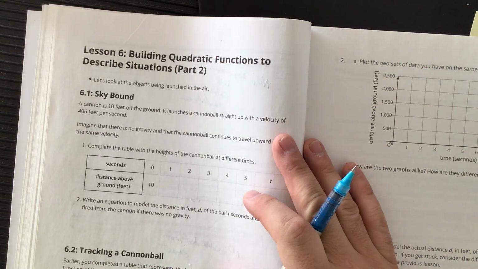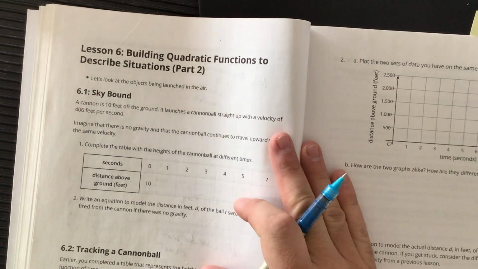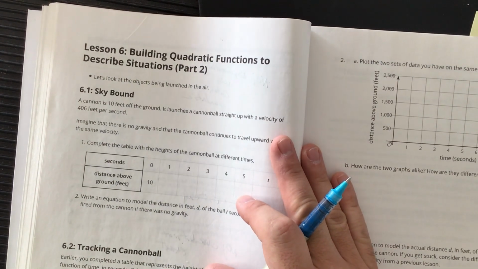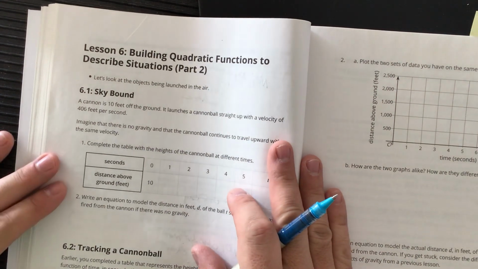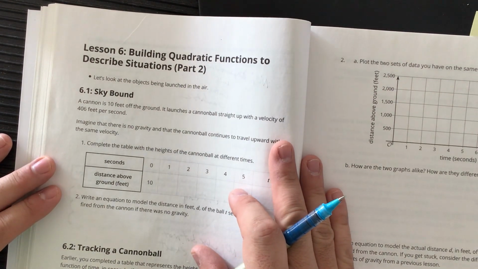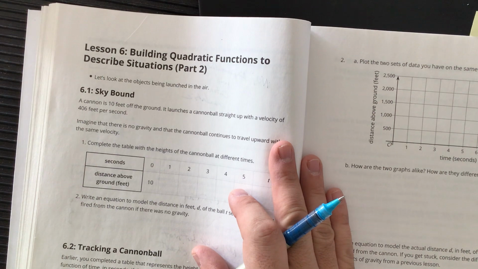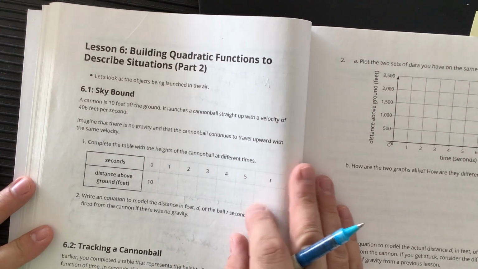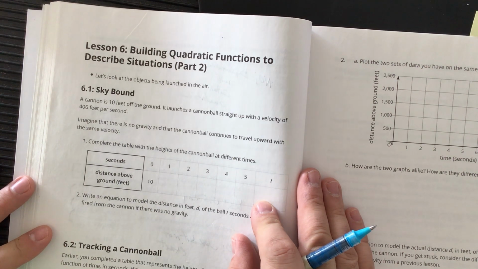Question 1, lesson 6, page 48. This is part 2 of using quadratics. A cannon 10 feet off the ground launches a cannonball straight up with a velocity of 406 feet per second. Imagine there's no gravity and the cannonball continues to travel upward with the same velocity. Complete the table with the height.